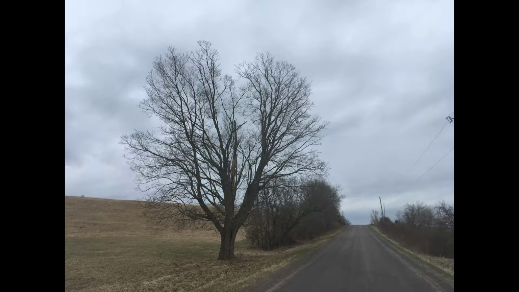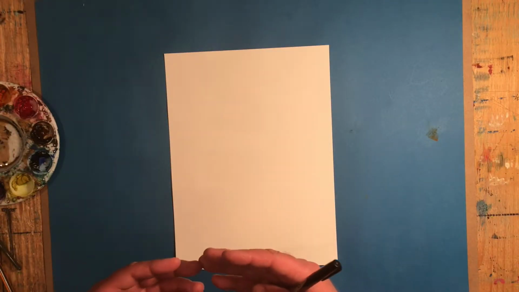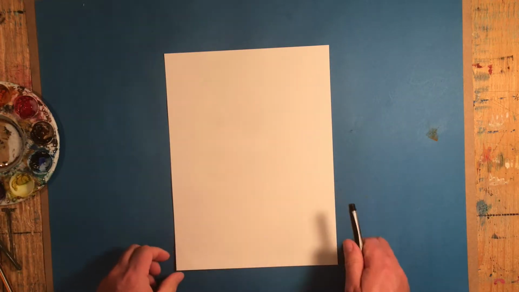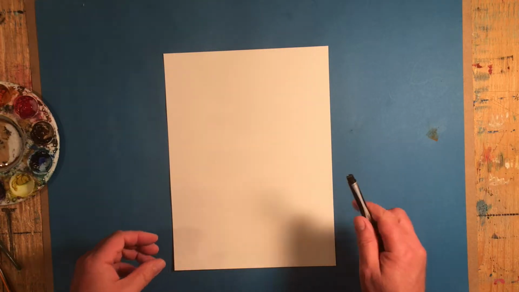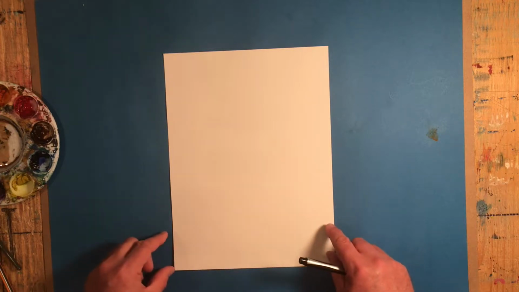So this tree grew from a seed that fell from another old tree. The seed landed in the dirt and got water and grew into this big, huge, massive maple tree, all right? But every tree grows from the ground up, all right? That shouldn't be a surprise to anybody. Trees are connected to the ground, all right? So the way that I draw trees is I start by having them connected to the ground, all right?